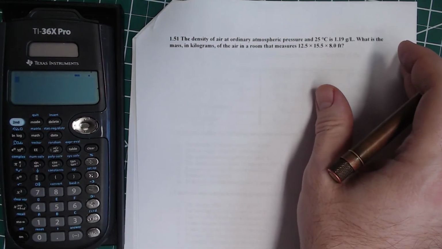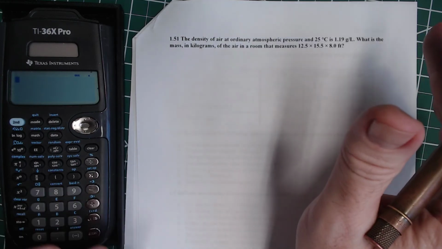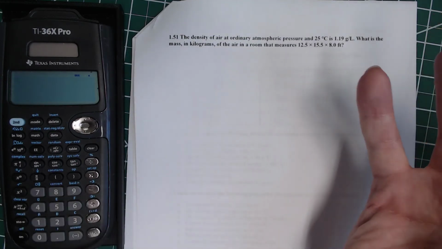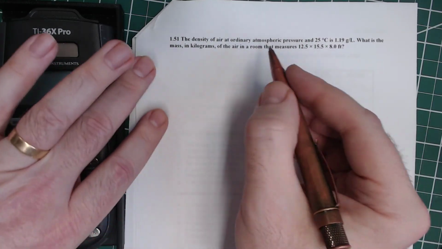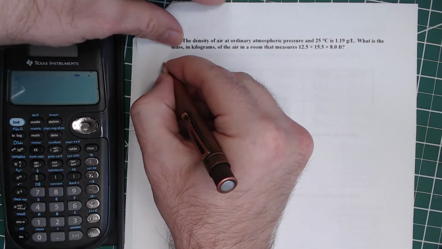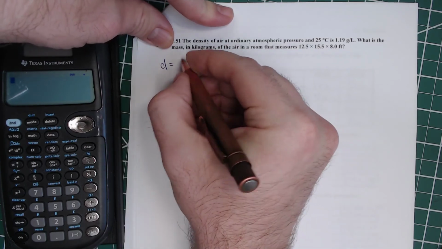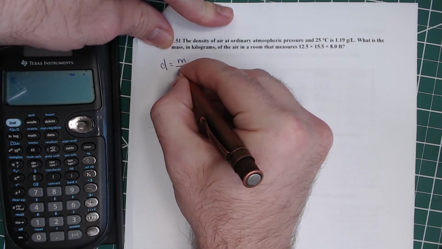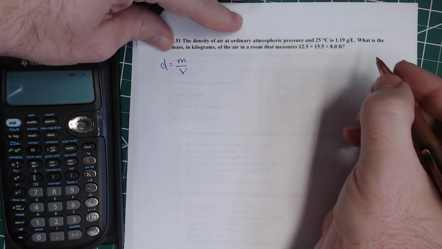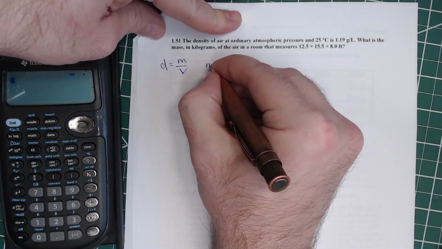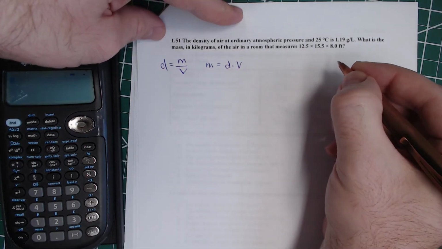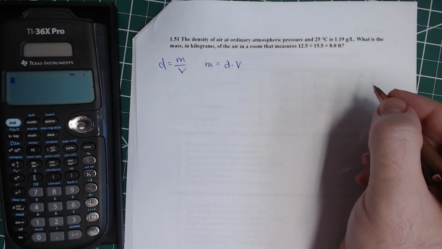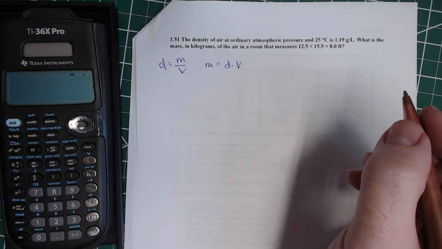All right, the first thing to do on this is figure out what it is you're looking for. It's a word problem, and we're looking for mass. And it's a density problem, and we're looking for mass. We know that density is equal to the mass divided by the volume. Well, when we solve that for mass, mass is equal to the density times the volume. So mass is the density times the volume.